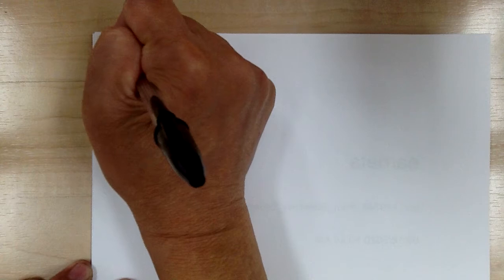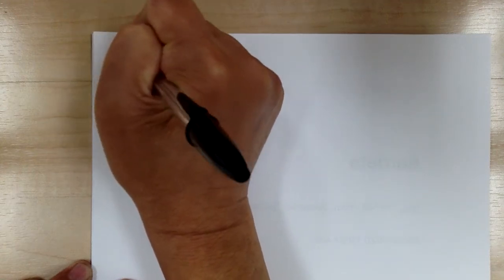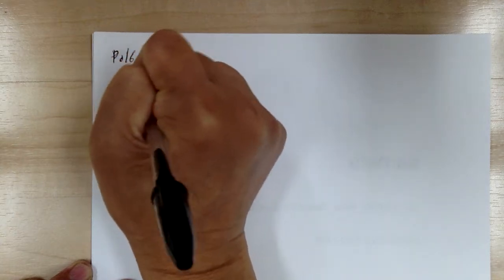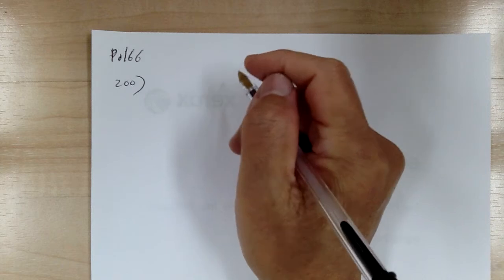Okay, let's go to 200. Find the area of the rhombus with a side of 13.